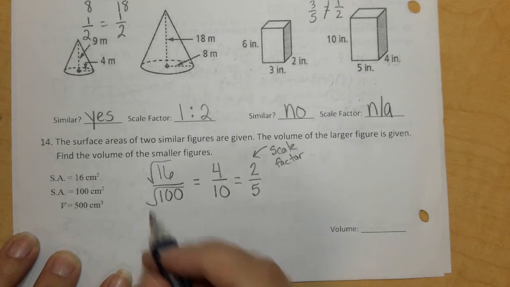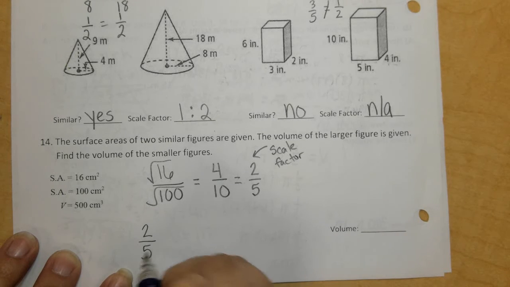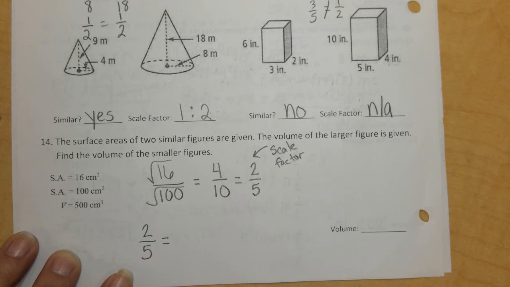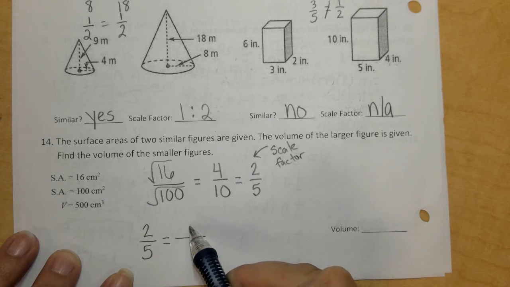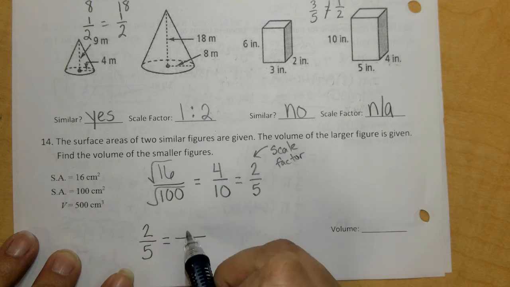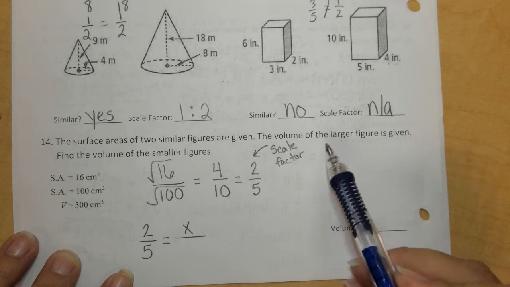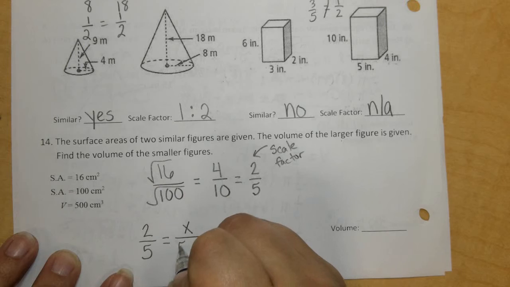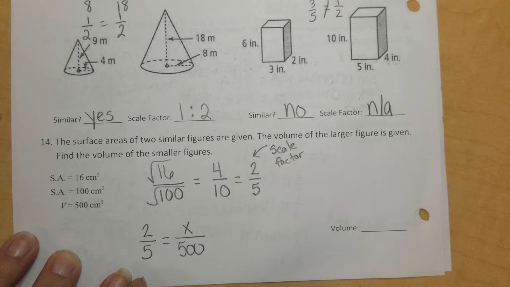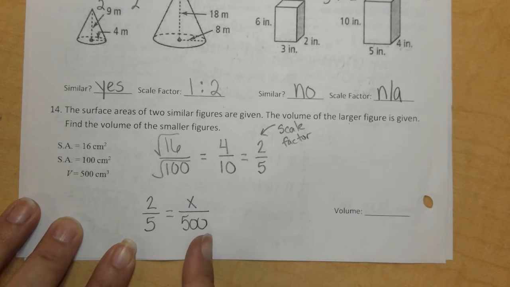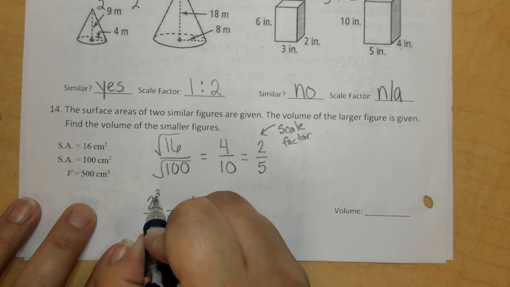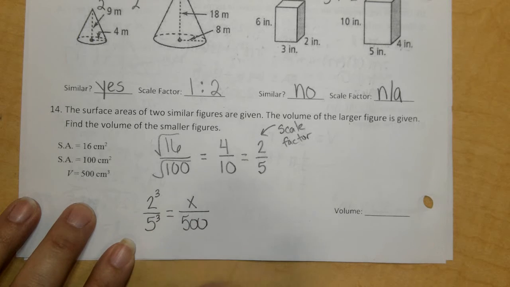I would reduce that and get 2/5. Alright, so now that you have the scale factor, we do 2/5 equals the volume ratio. So we want the small figure on top, which we do not know the volume of. So that's going to be our x. The larger figure, the volume is given at 500. If I'm going from the scale factor to volume, I need to do a cube on the 2 and the 5, or to the third power.